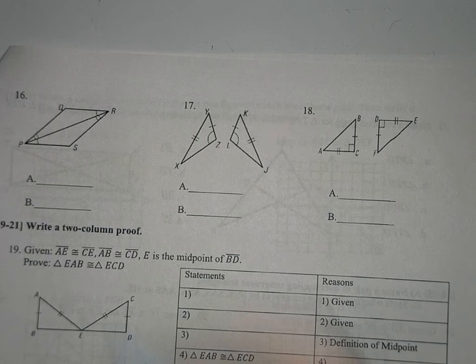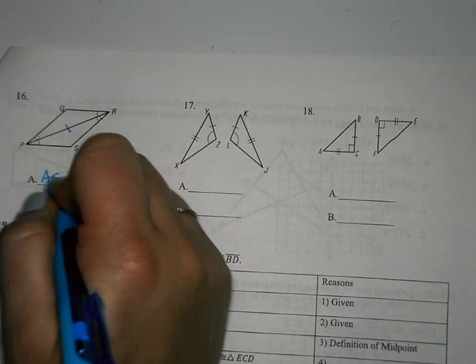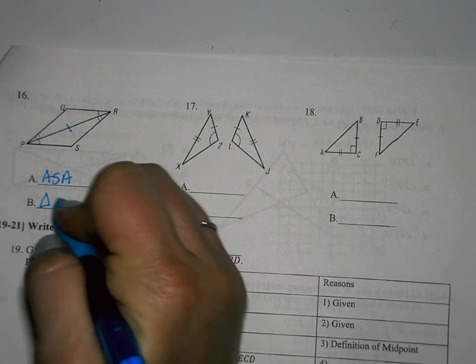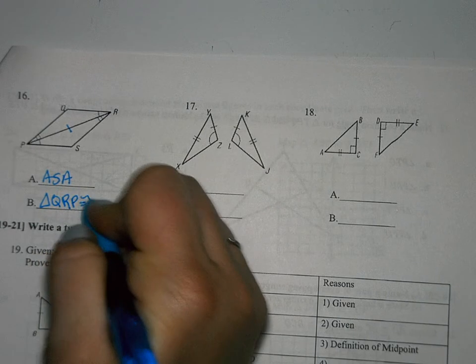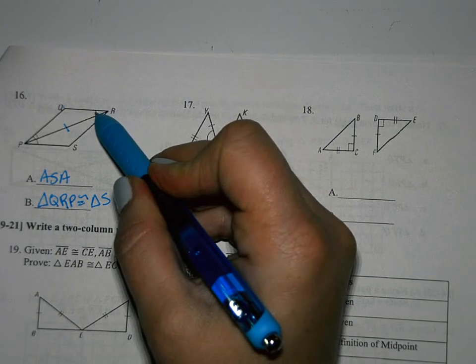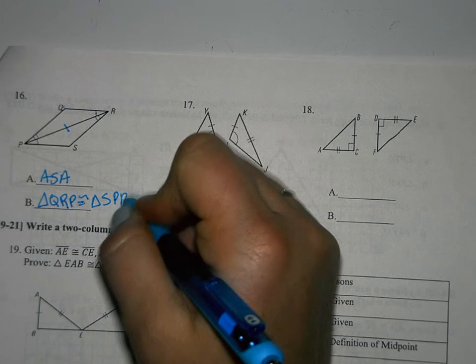Okay, we can mark the reflexive property, and so we have angle, side, angle. So triangle QRP would be congruent to triangle. So Q goes with S. R up here has 1 marking, so it has to go with P, the 1 marking, and then R at the end.